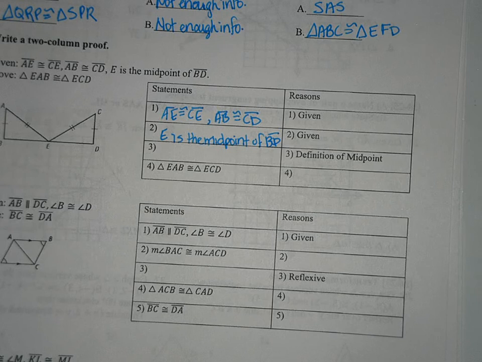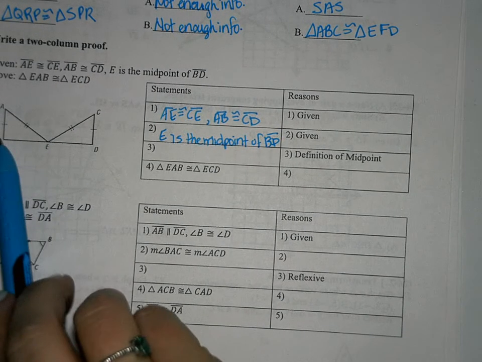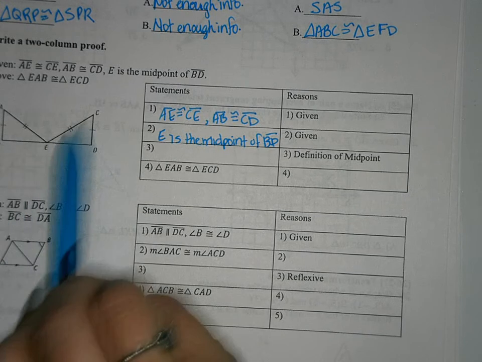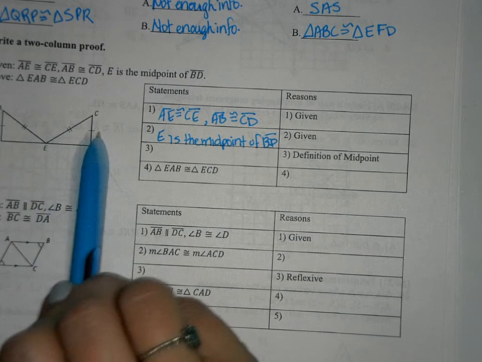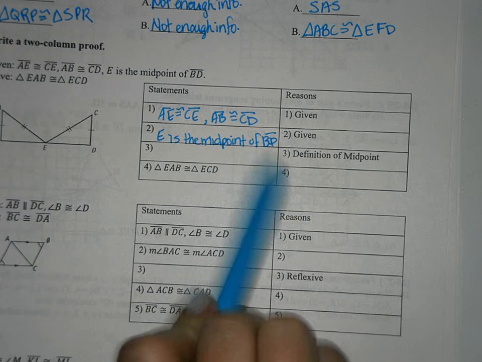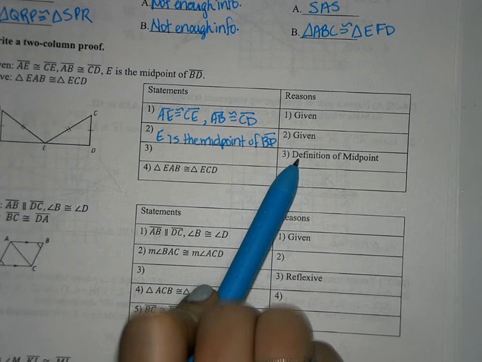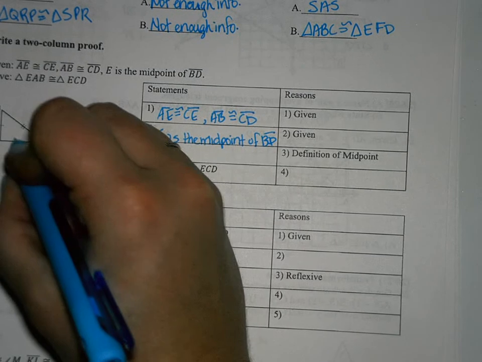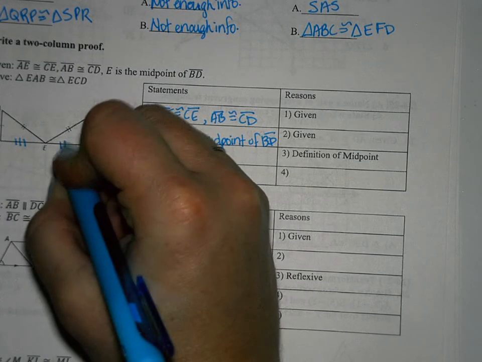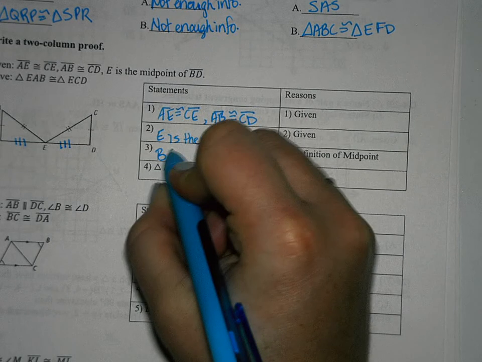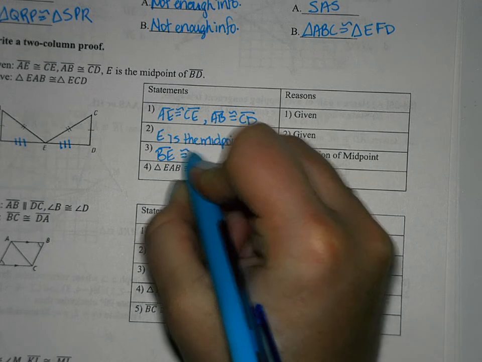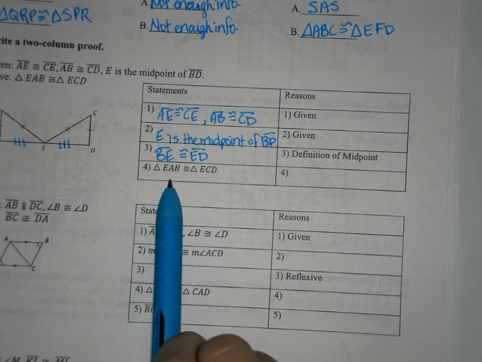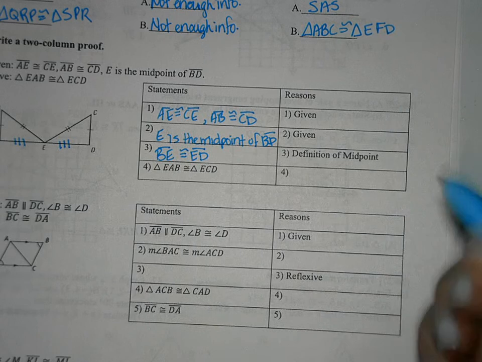Okay, so I'm going to make sure my picture is marked. So AE and CE are both marked. AB and CD are both marked. Okay, so using the definition of a midpoint, what can we say is congruent? BE is congruent to ED, so that would be our third step. BE is congruent to ED. So then why are the two triangles in this picture congruent? Side, side, side.